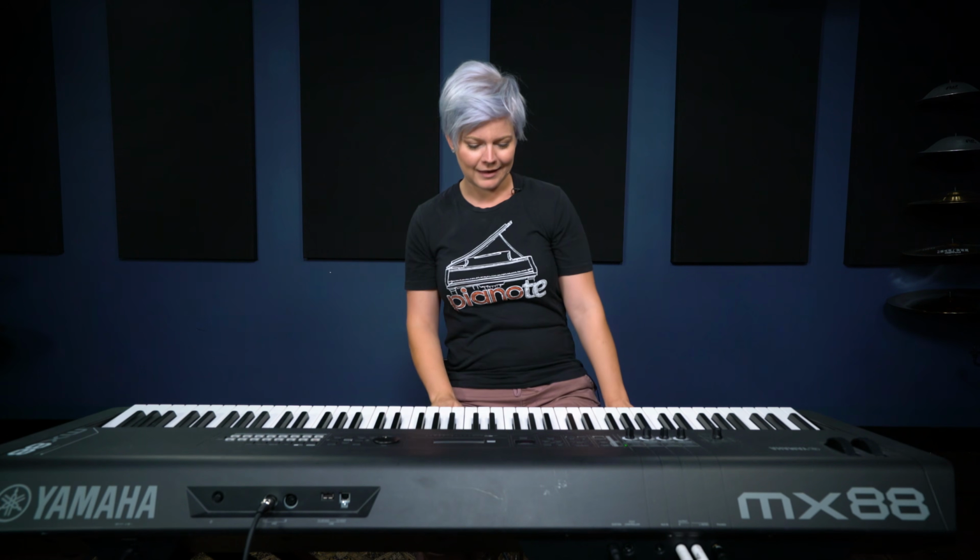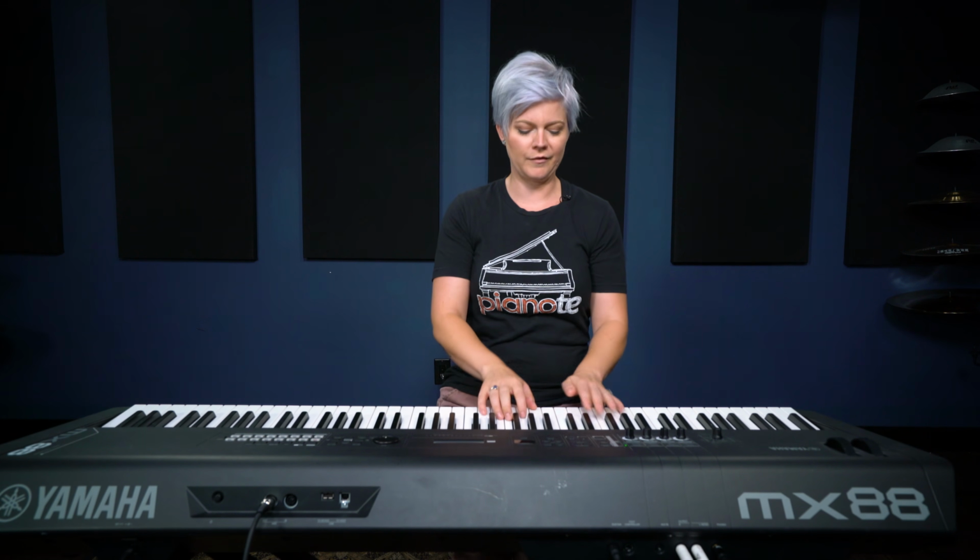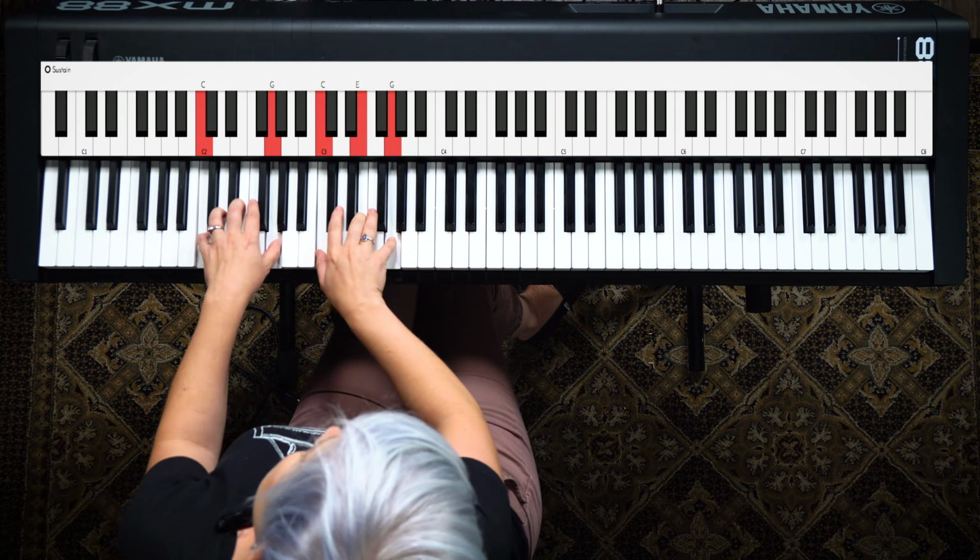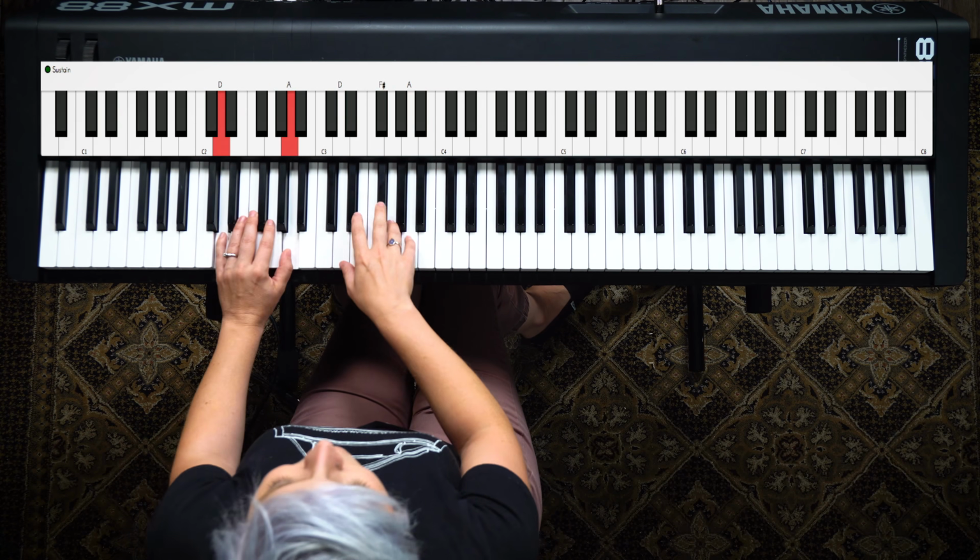So there are a lot of ways that this can be done, and some of them are extremely technical. So for this lesson, we're gonna focus on the most simple ways to do it so that you can begin incorporating those key changes right away. So let's say we're playing around in the key of G. So we've got a G, a C, and a D, and we want to change keys.